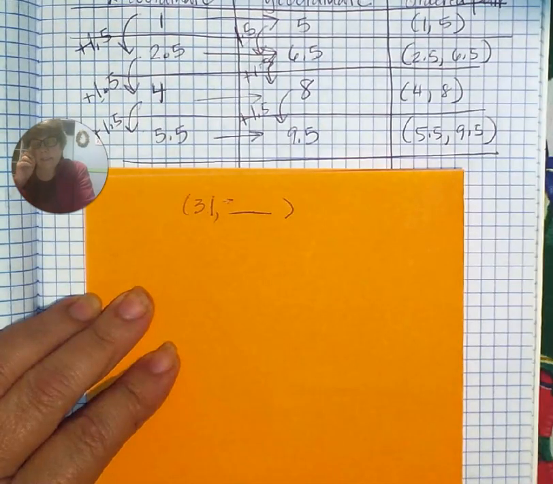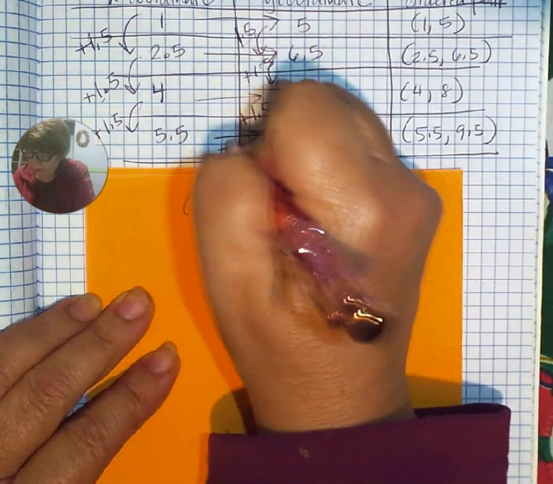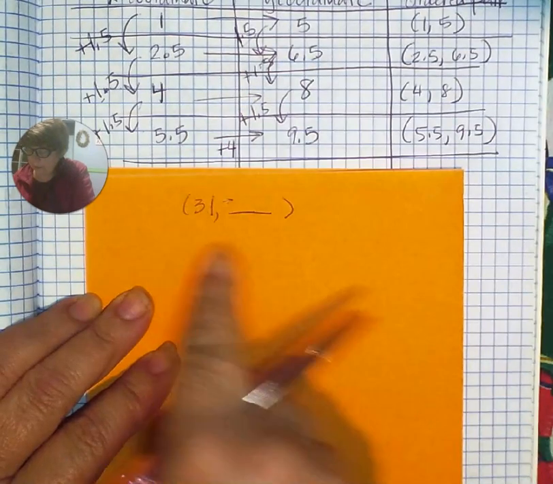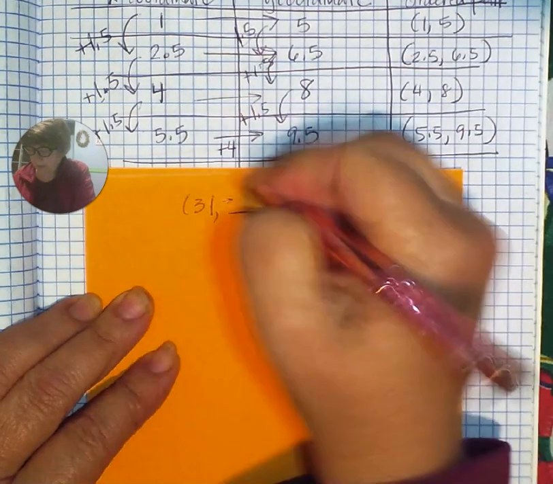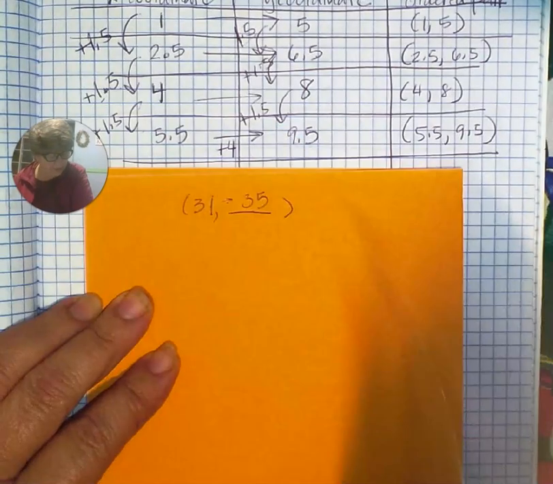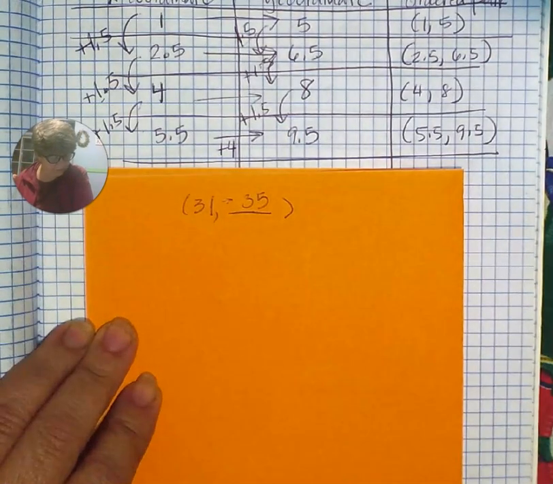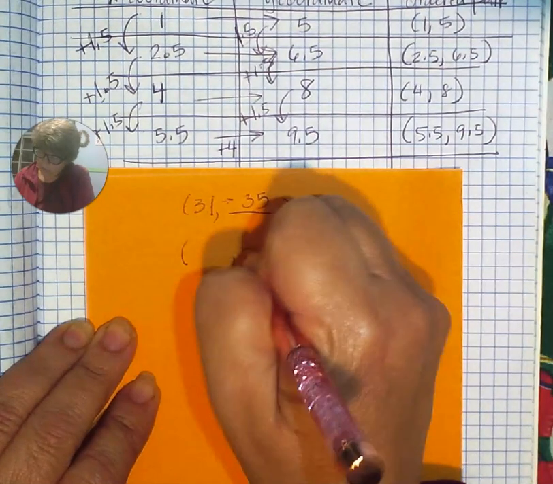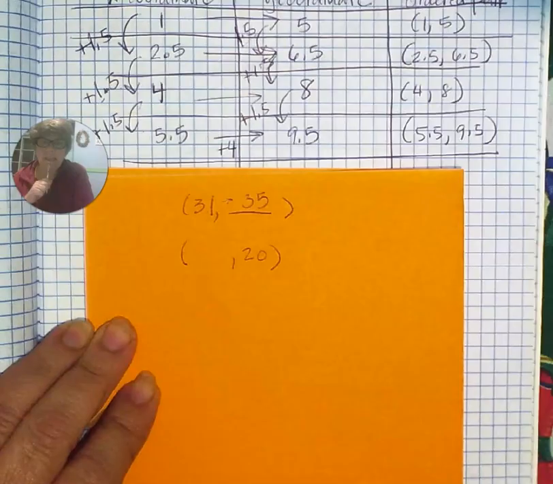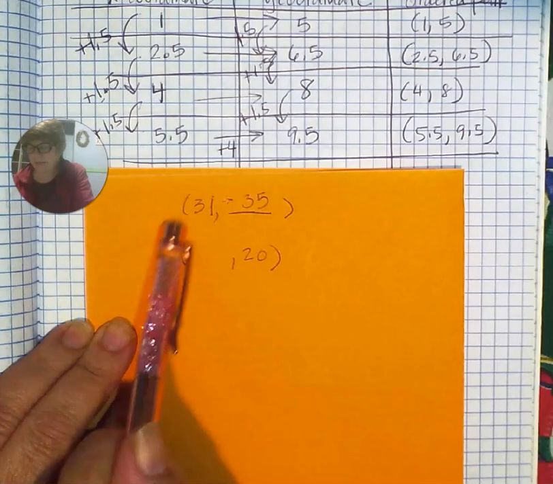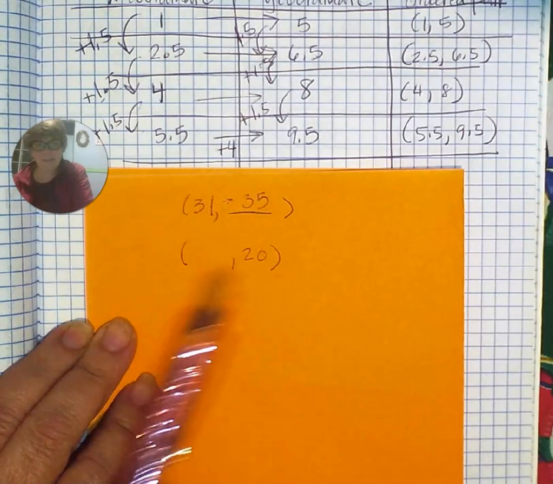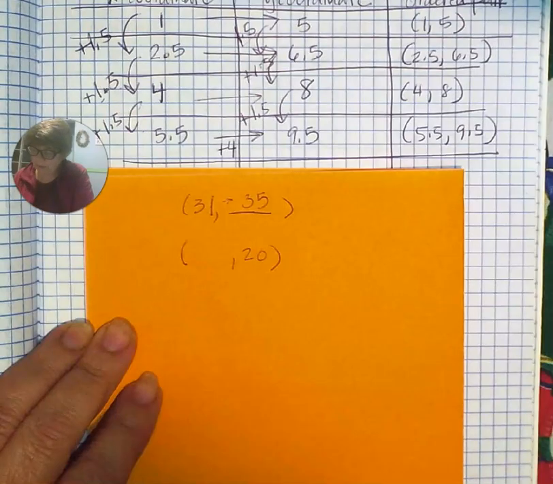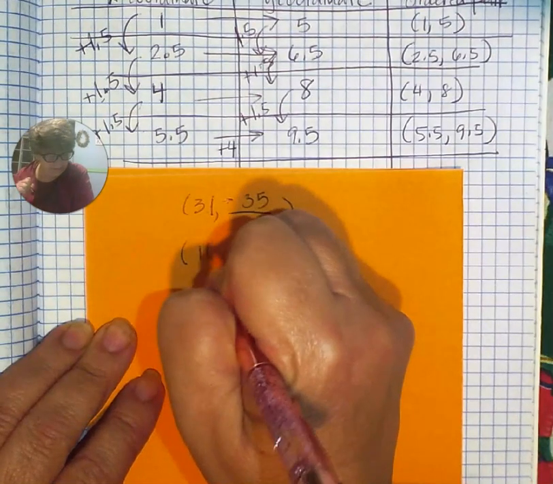Yes, it is. I'm adding 4. So if my x is 31, my y is going to be 35. Now, what if my y is 20? What is my x going to be? If I'm adding to go this way, I can subtract to go that way. 20 minus 4 is 16.